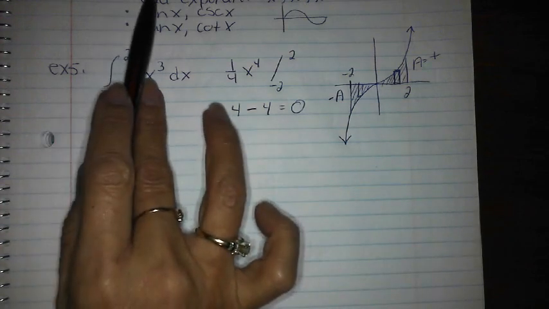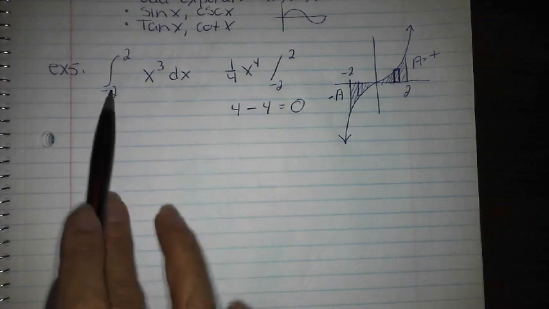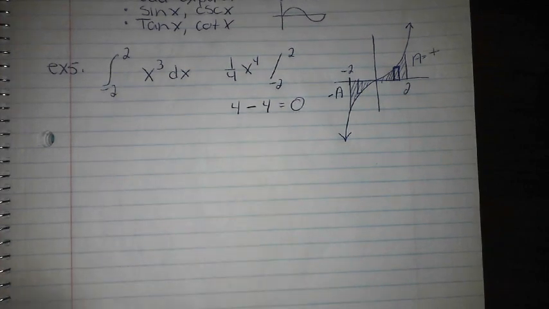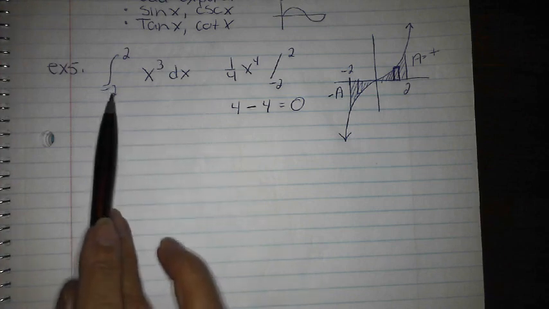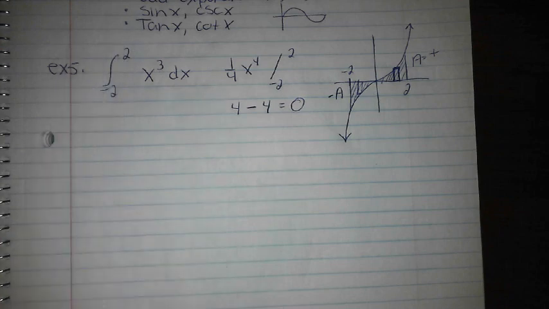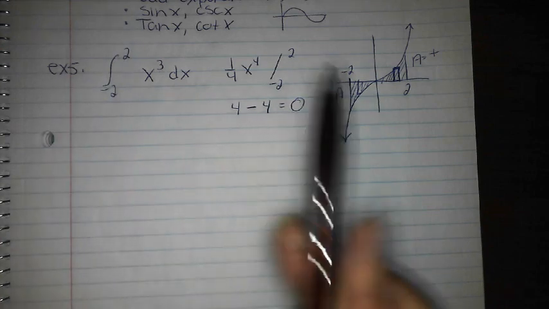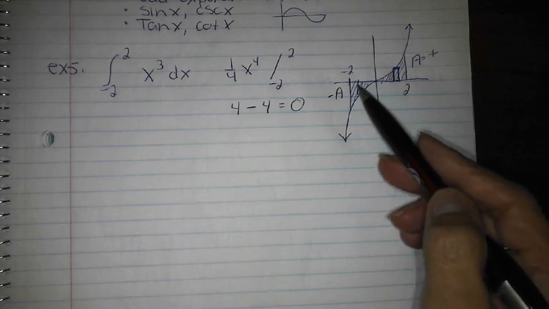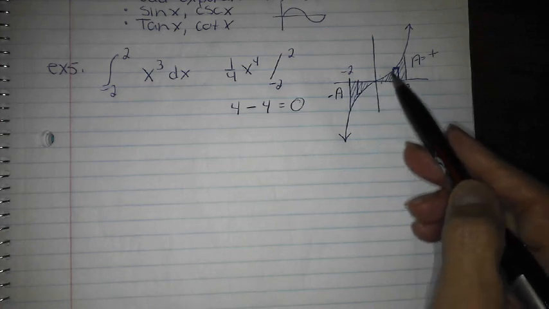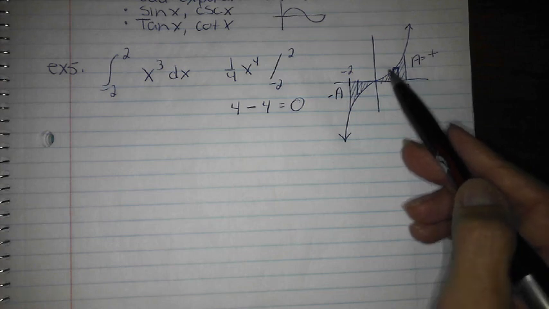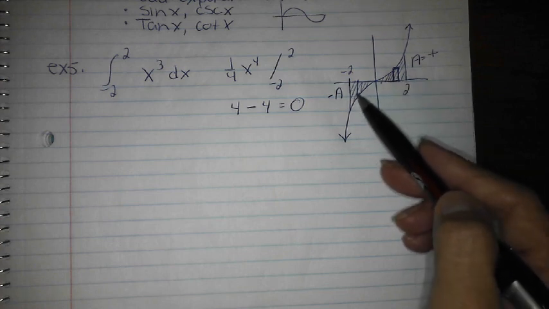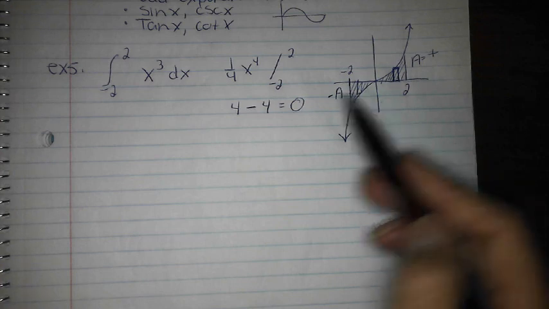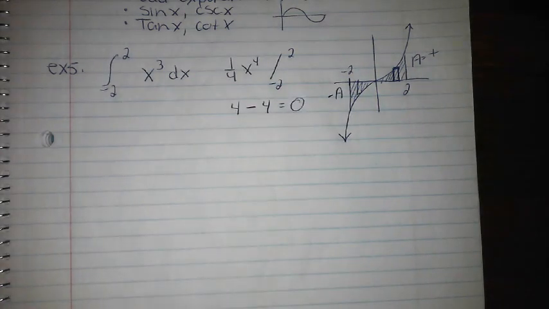So odd functions, symmetrical boundaries, always going to be 0. You don't even have to do the work on those anymore. But it's only when these boundaries are symmetrical. What happened on that last example yesterday, we had some of the graph under the axis, some of it above, but it wasn't symmetrical, and we had more below the axis, which gave us that negative answer. Wow. Okay, so now let's see what happens with even functions.